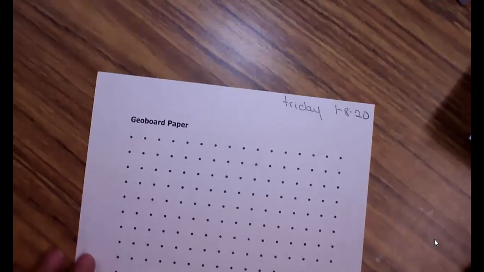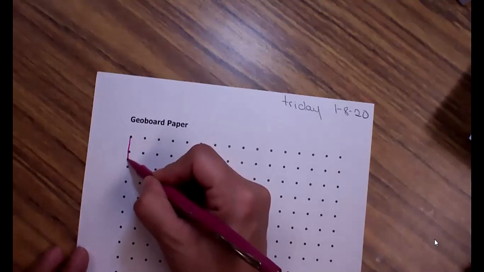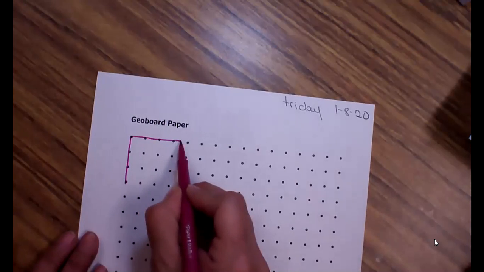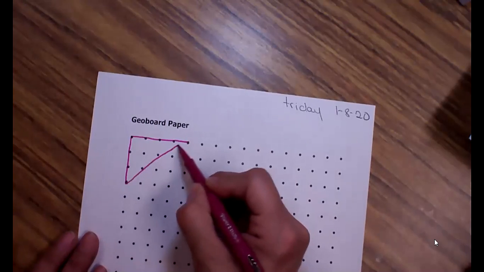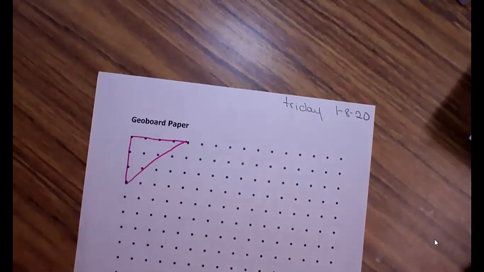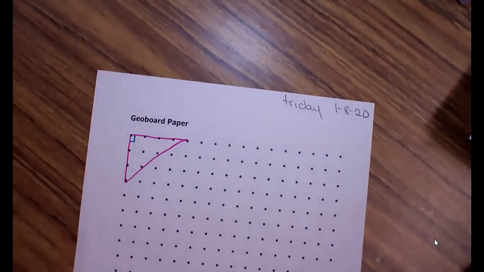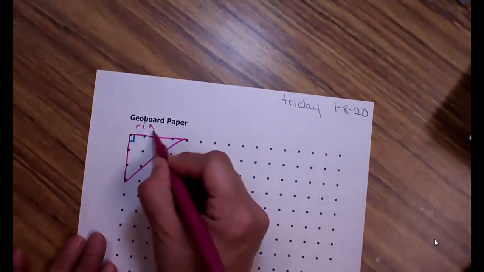All right, so just as a review, let's talk about the different types of triangles that we've been studying today. The first one that I always think about is the right triangle, because I can easily make a right angle and then connect it. And I see that I formed my right angle right in that corner, right in that angle right there, and that makes it a right triangle.